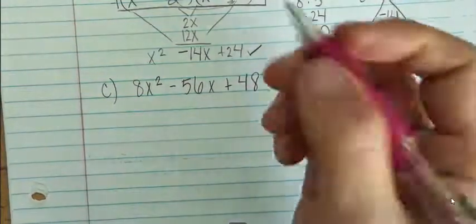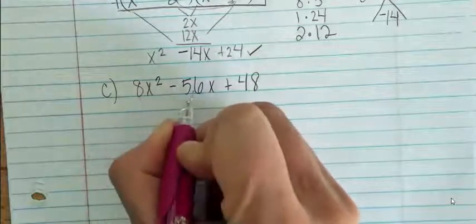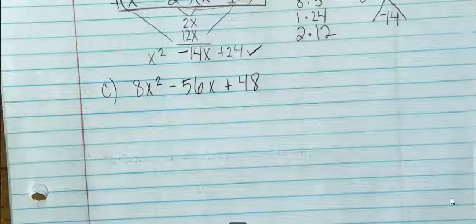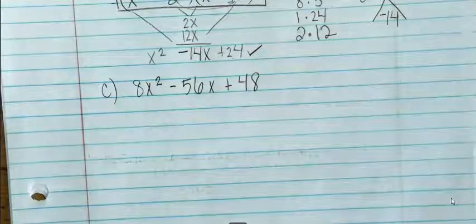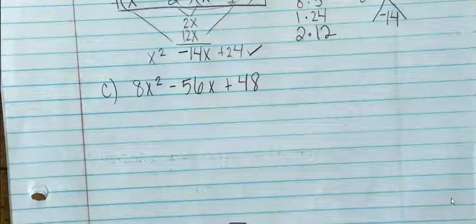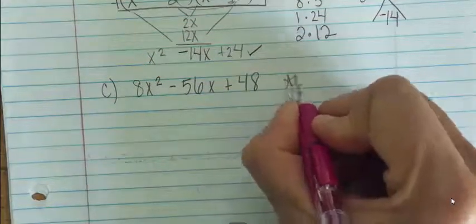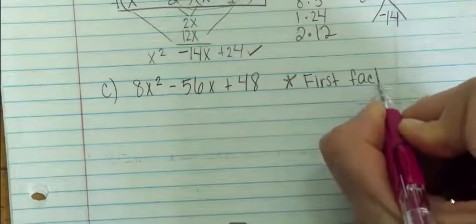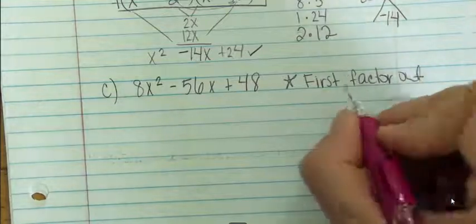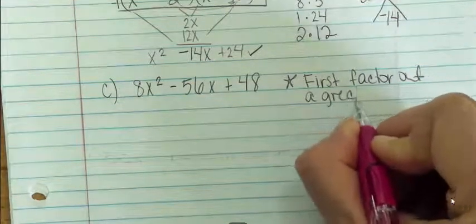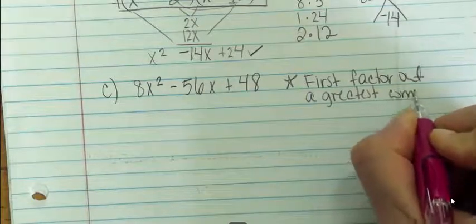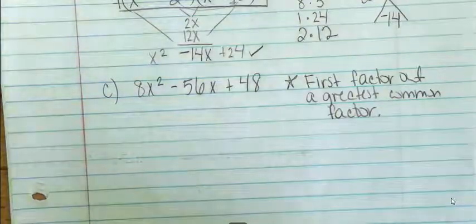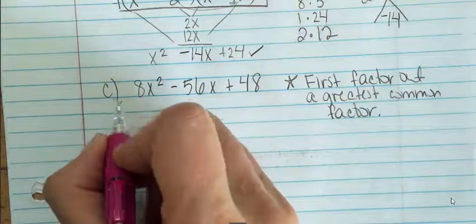Okay, so I notice that 8x squared, 56x, and 48 all have a common factor of 8. So I can, we call it factoring it out, or it's the same as like reverse distributive property. So the first thing I'm going to do is I'm going to factor out a greatest common factor. All right, so I'm going to factor out an 8.